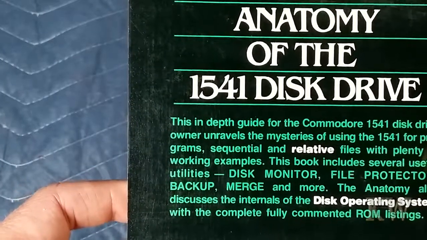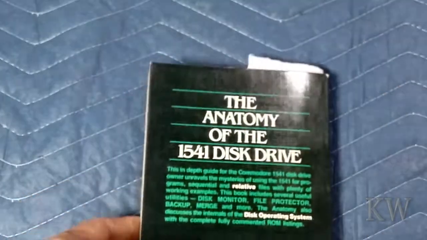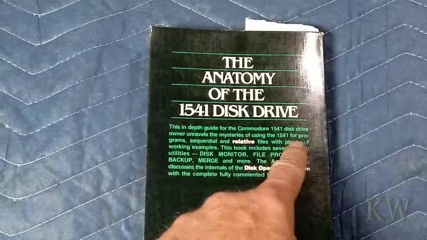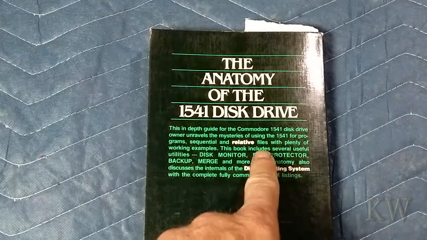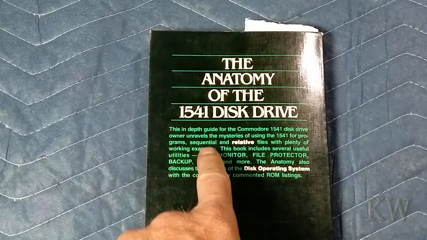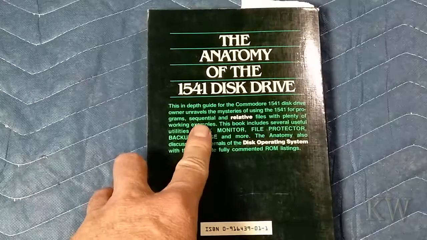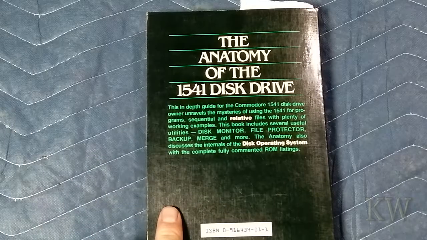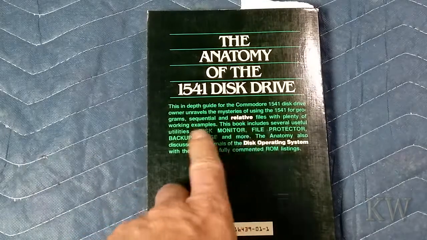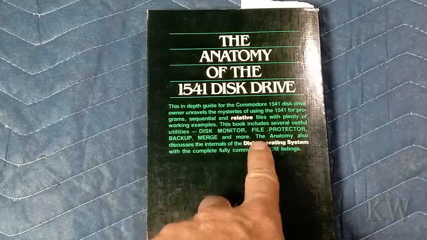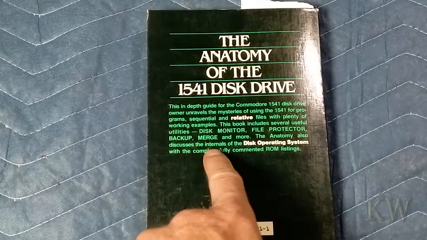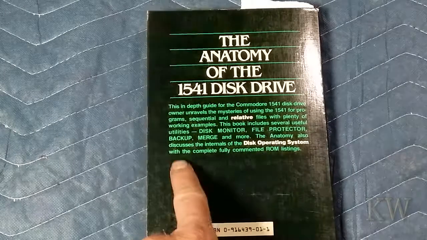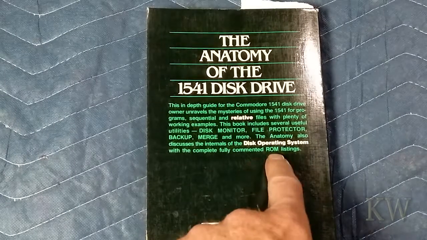disk drive owner unravels the mysteries of using the 1541 for programs, sequential and relative, which they highlighted in white, files with plenty of working examples. And it does have a lot of DOS examples. So if you want to put in your own program, you can do that. This book includes several useful utilities: disk monitor, file protector, backup, merge, and more.